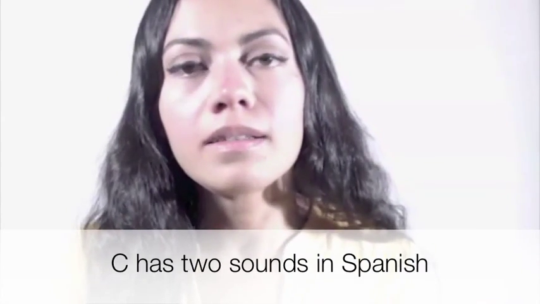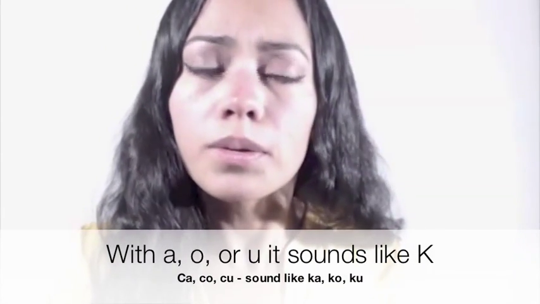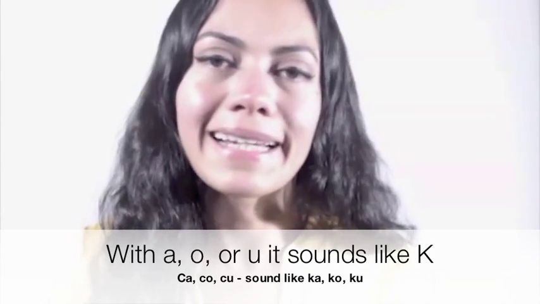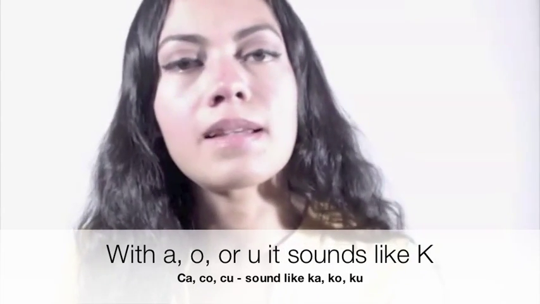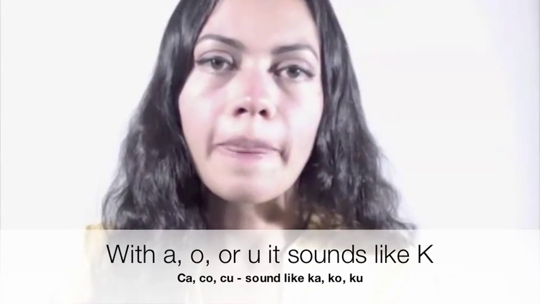Okay, then we move on to Z. Z will be divided into 2 sounds. Why two sounds? That depends on what follows after it. If it's combined with an A or an U, that means our C, it will sound quite strong, like a K. So it means that it sounds ka, ko, ku. So let's see some words.